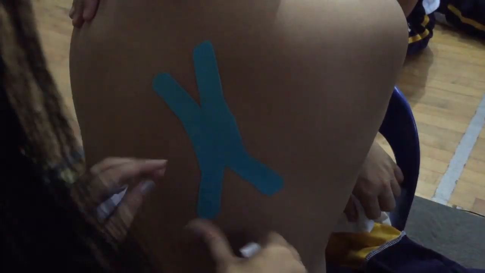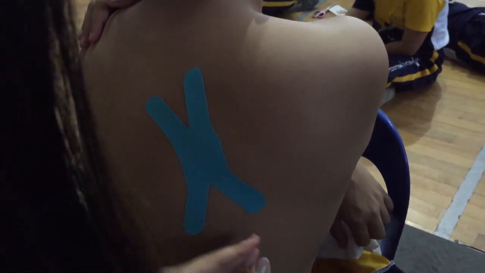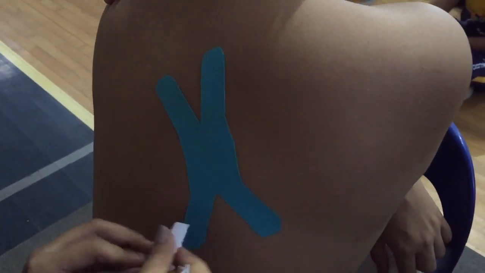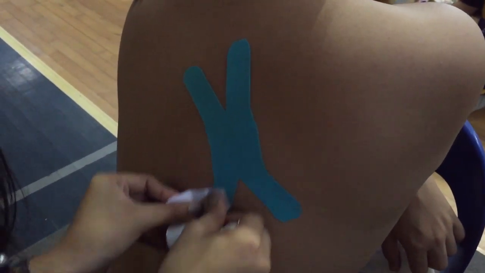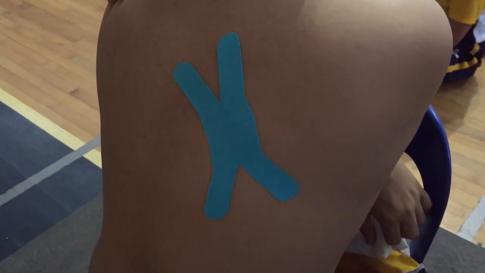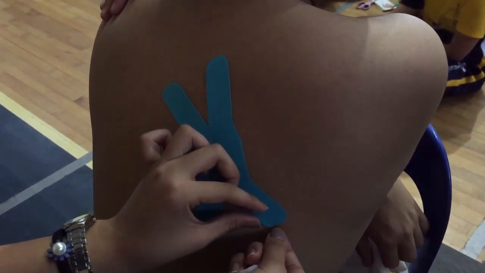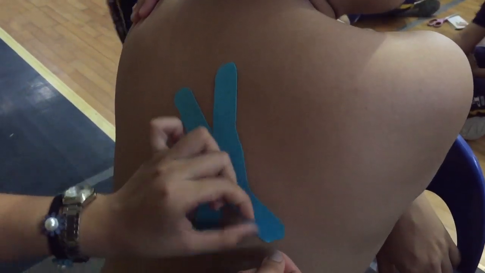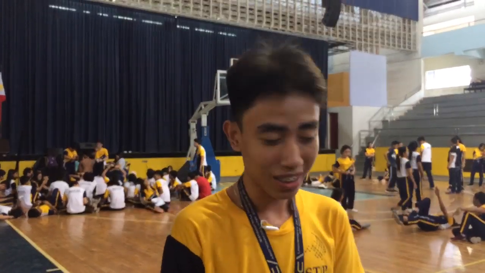The purpose of the kinesio tape is that it has major effects, because aside from medicine that has side effects, this kinesio tape doesn't have any. Again, the tape should be 100% stretched in the middle, while the excess edges should be 70%.